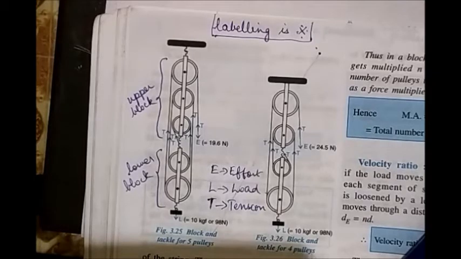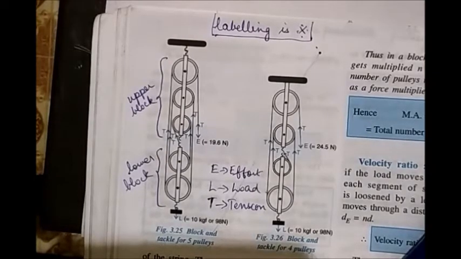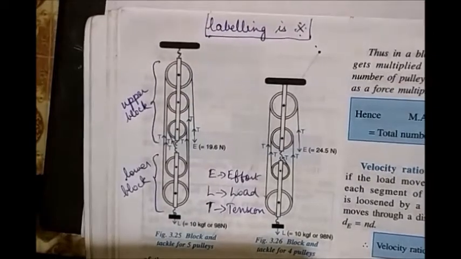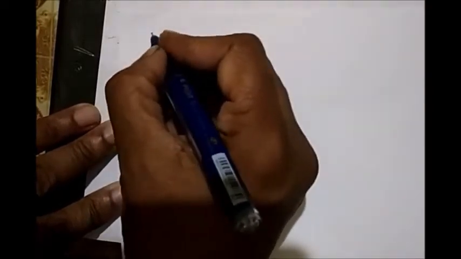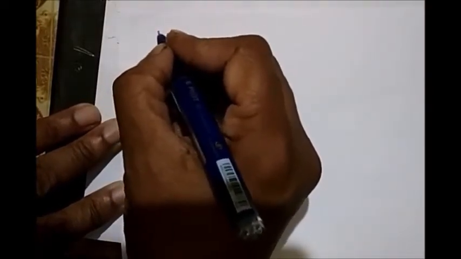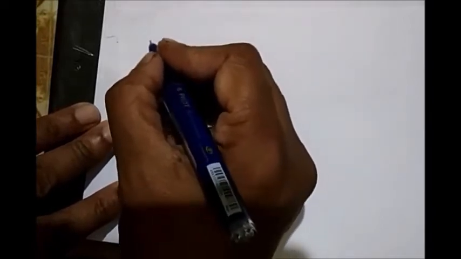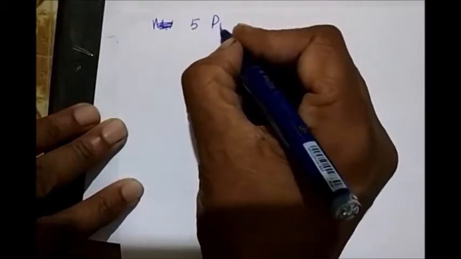So diagrams are very important. Please draw and practice. It's very, very important for you to draw and practice. Even now, as I draw, I expect you to draw along with me. You can pause the video and draw along with me. Maybe you would have done it before. It can be a practice again. So draw it again. So first case, I'm going to draw for block and tackle system with 5 pulleys, and then with 4 pulleys.